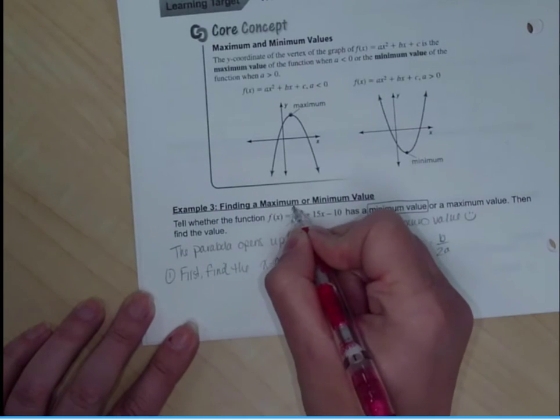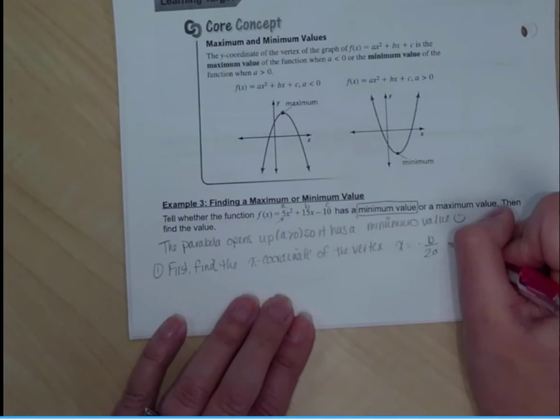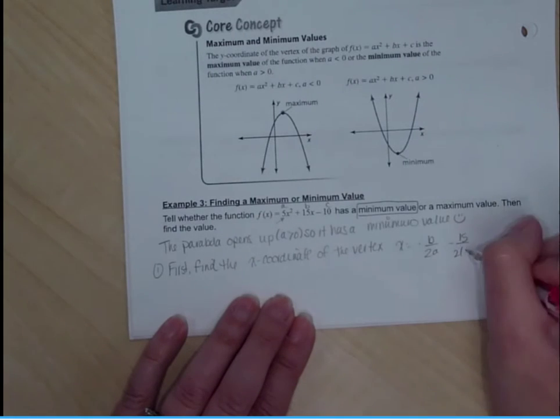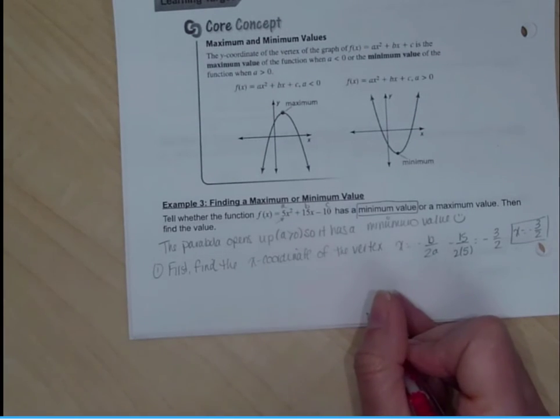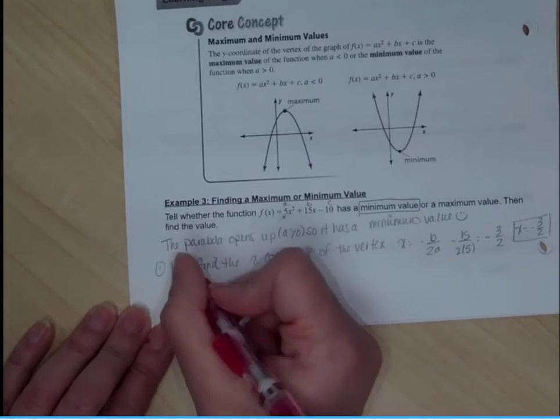Remember, this is a, b, and c. So we have negative 15 over 2 times 5, which is going to give us negative 3 halves. So x equals negative 3 halves. Now that we have the x value, we need to find the y value.